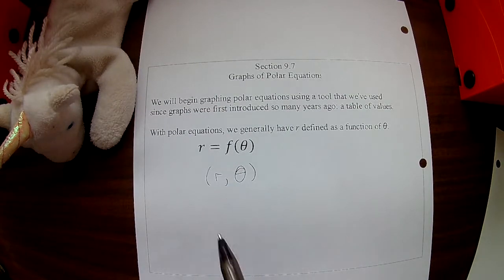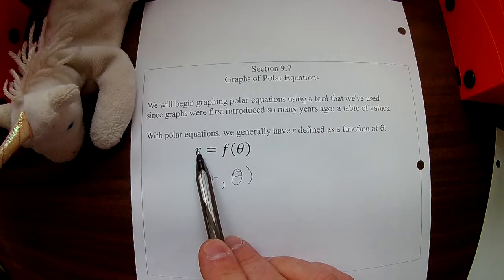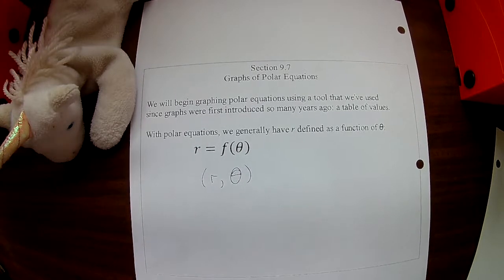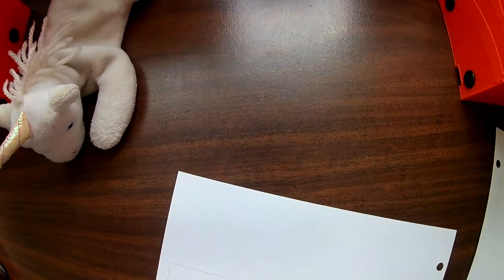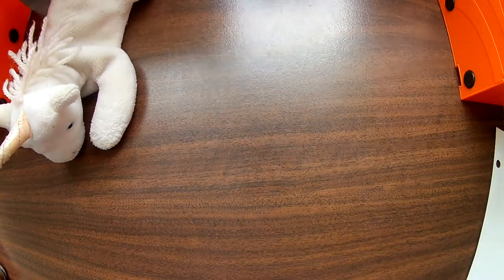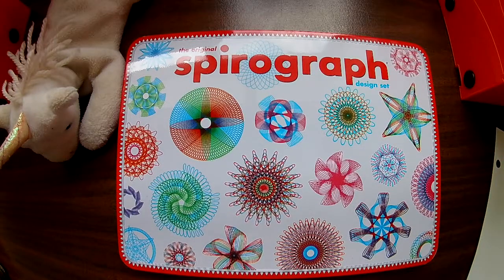Now, I do want to point out here, what we are doing here, we are saying the distance from the pole is a function of the angle created from the polar axis. There is actually a nice little tool out there. It's called this right here, Spirograph. This toy right here is actually a polar grapher.